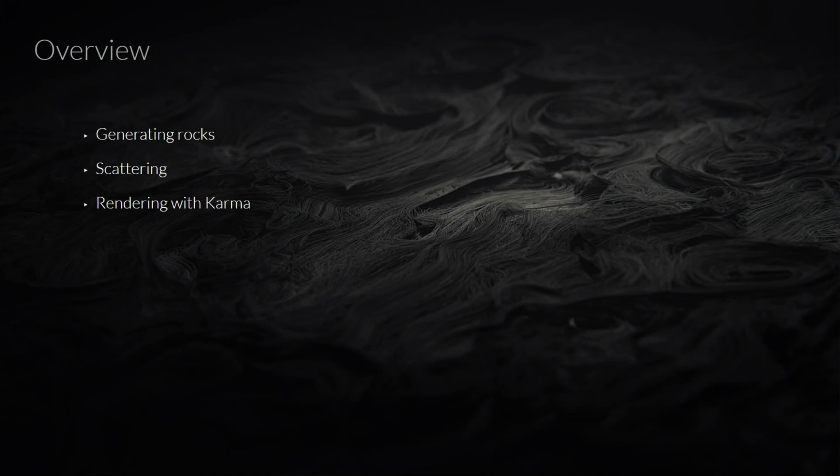Today I'm going to be sharing my workflow for scattering rocks for our short film, hopefully showcasing some of the new Houdini 18.5 tools and providing some general tips and tricks along the way. We will talk about methods to generate rocks, scattering, and finally rendering with Karma. Let's jump right in.